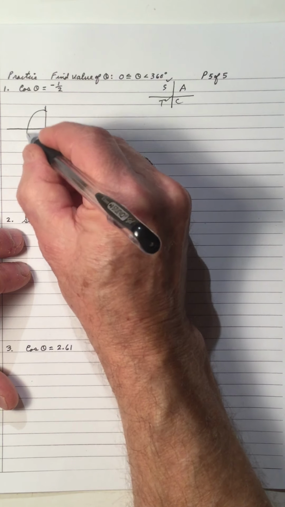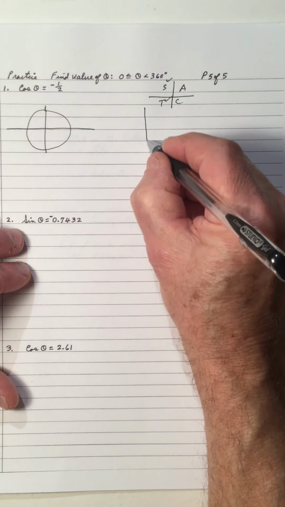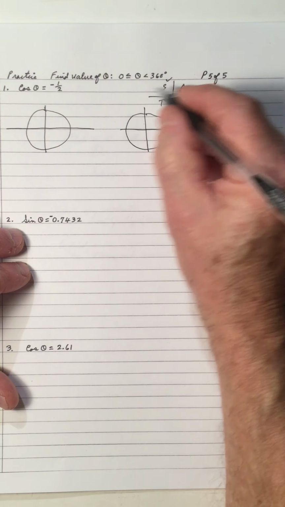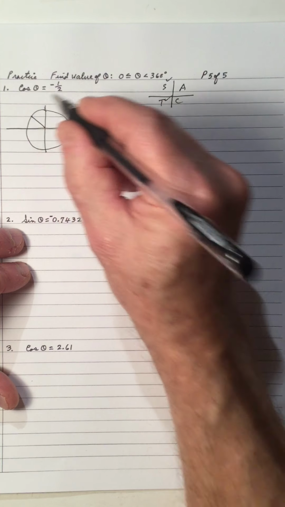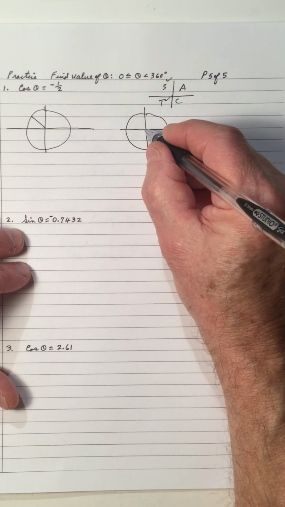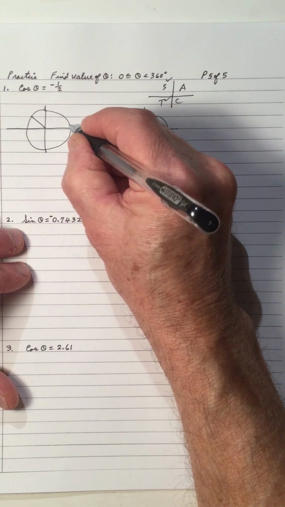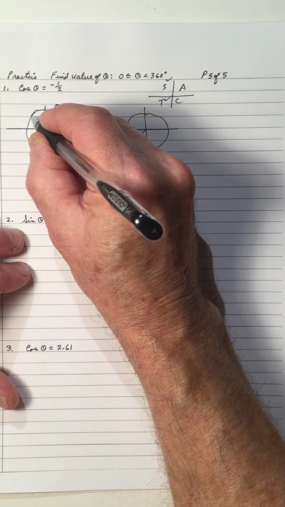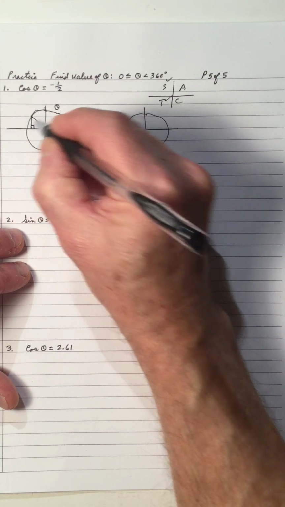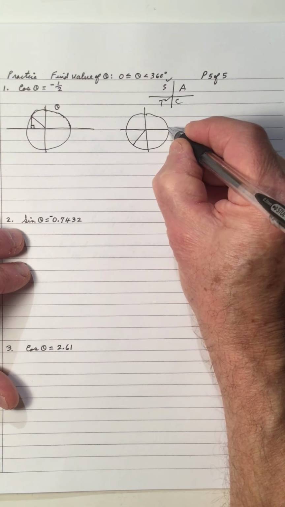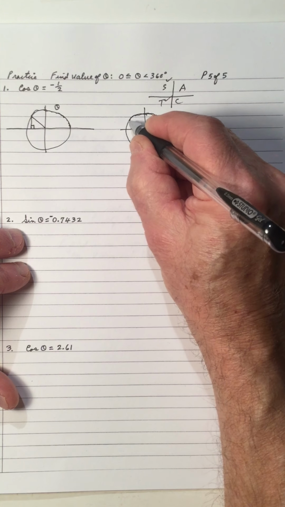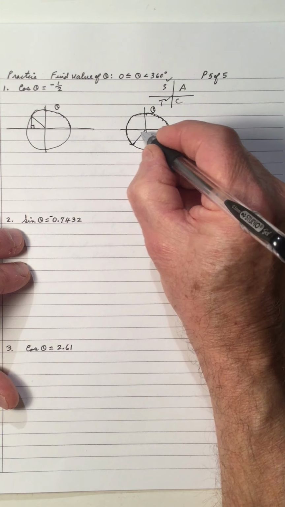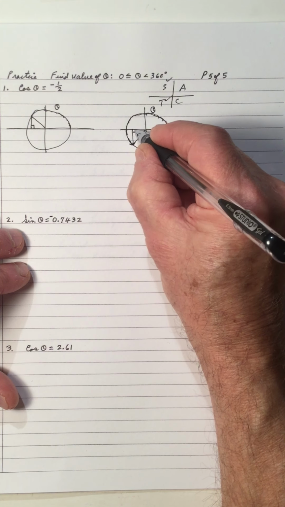Draw the circles. Right here, we're in the second quadrant, so there's the terminal arm. And we're in the third quadrant, there's the terminal arm. So the rotation of theta is this, in the second quadrant. Drop a perpendicular to the x-axis. And in the third quadrant, this is the rotation for theta, right around here. And for the reference angle, we drop a perpendicular to the x-axis.